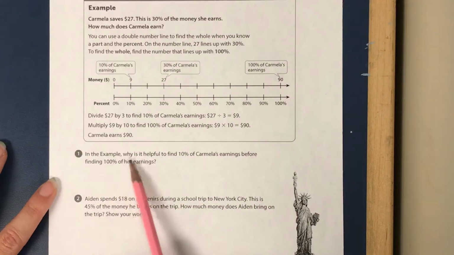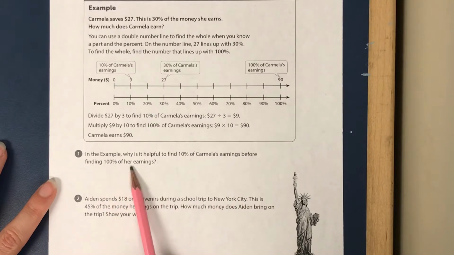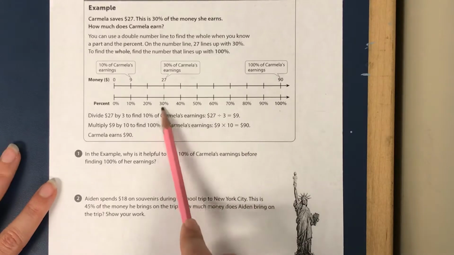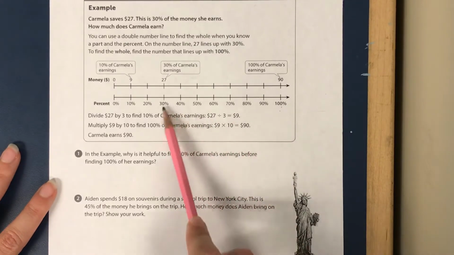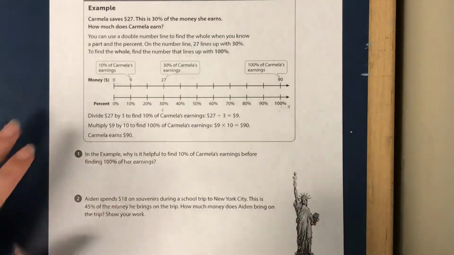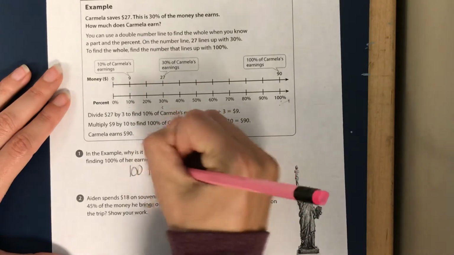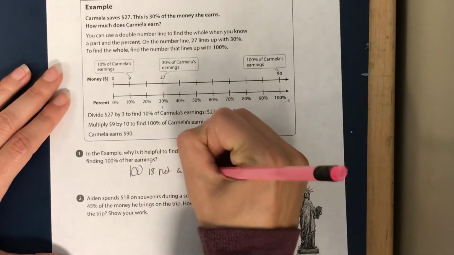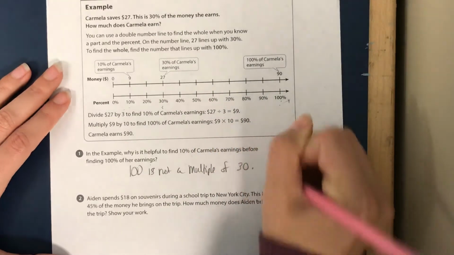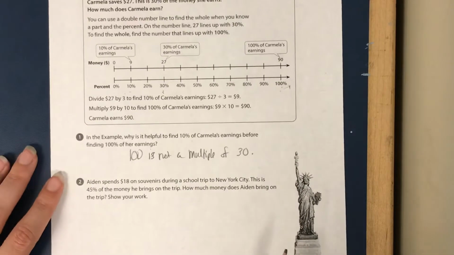Number 1, in the example, why is it helpful to find 10% of Carmela's earnings before finding 100% of her earnings? Well, like we've said 1,000 times now, 30 times a whole number does not get you 100, so when I divide down to 10%, I can multiply back up to 100. Okay, so short terms, 100 is not a multiple of 30. Okay, I go from 30 to 60 to 90, and I don't get to 100.